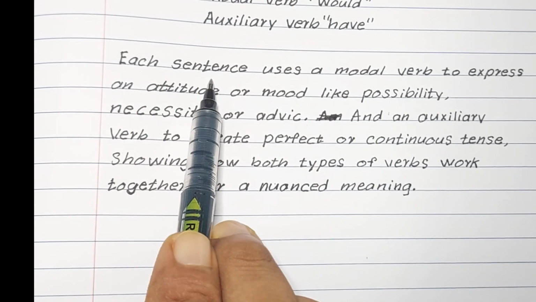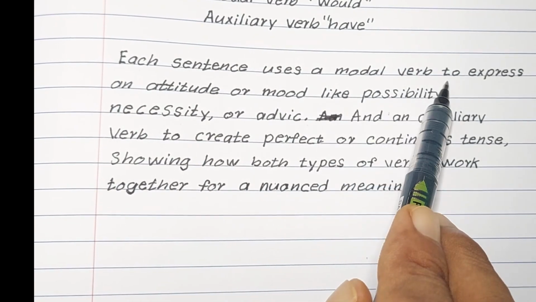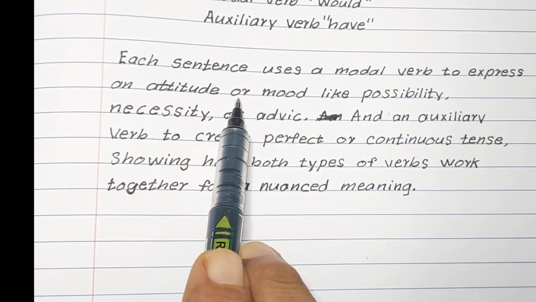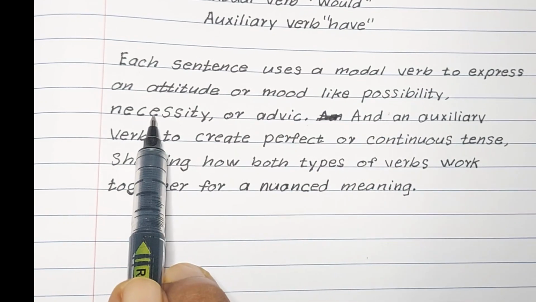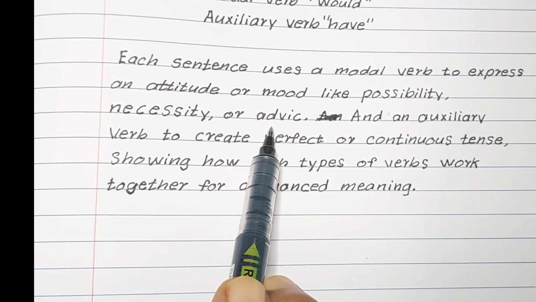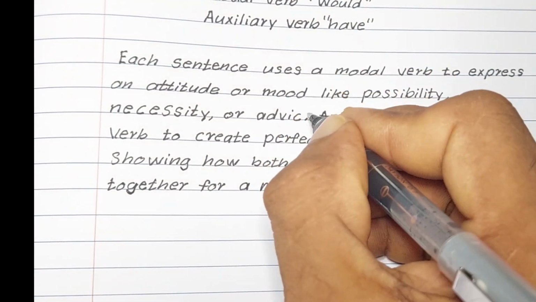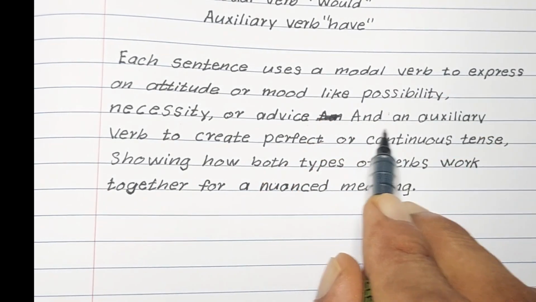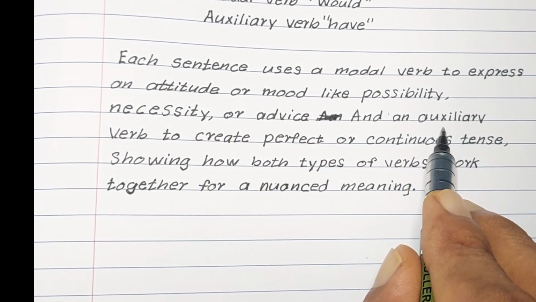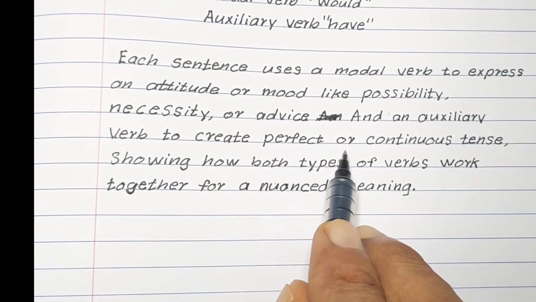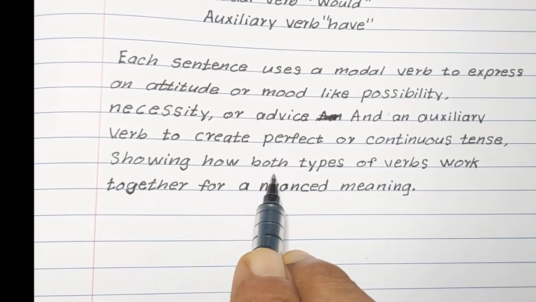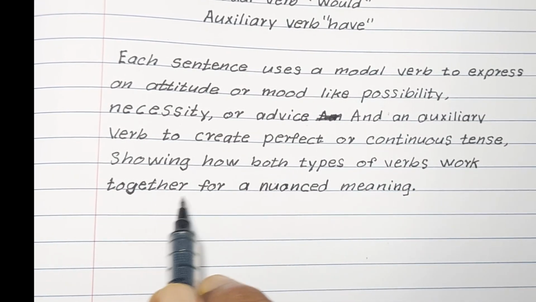Each sentence uses a modal verb to express an attitude or mood, like possibility, necessity, or advice, and an auxiliary verb to create a perfect or continuous tense, showing how both types of verbs work together for a nuanced meaning.